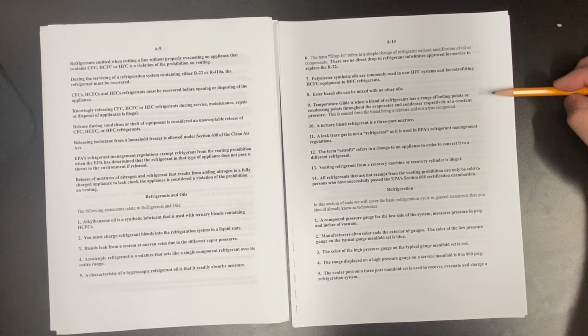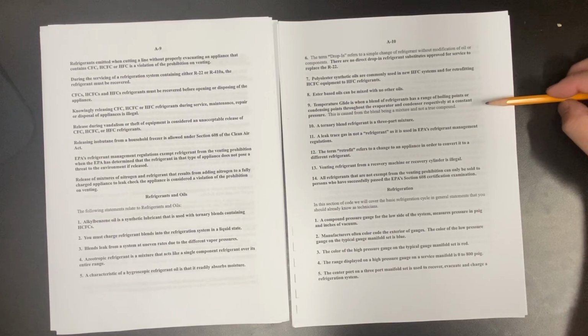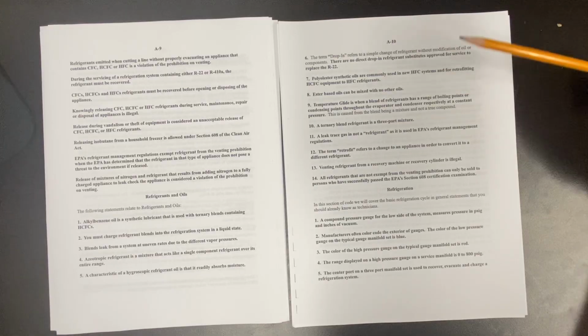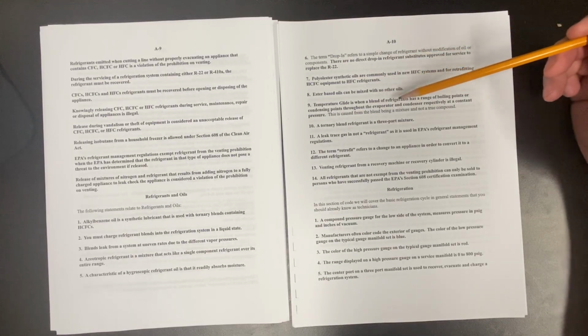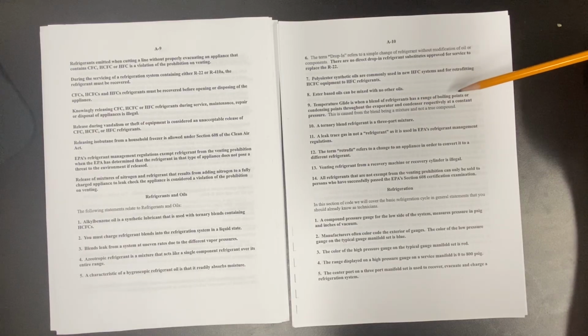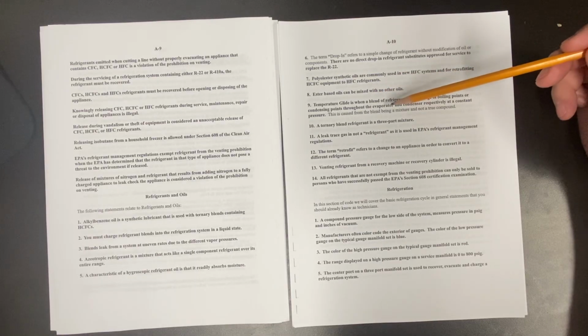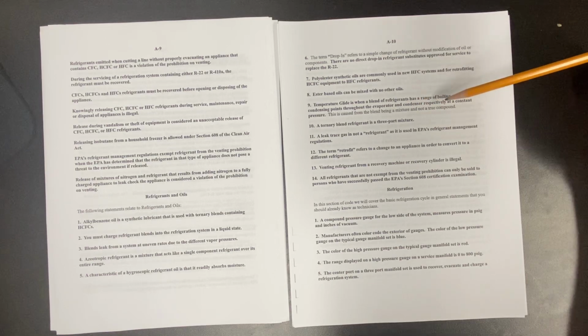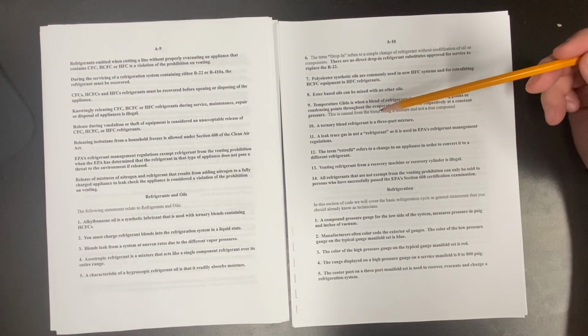Temperature glide is when a blend of refrigerants has a range of boiling points or condensing points throughout the evaporator and condenser respectively at a constant pressure. This is caused by the blend being a mixture and not a true compound. So let's read that again. Temperature glide is when a blend of refrigerants, so more than one refrigerant, has a range of boiling points or condensing points throughout the evaporator and condenser respectively at a constant pressure.